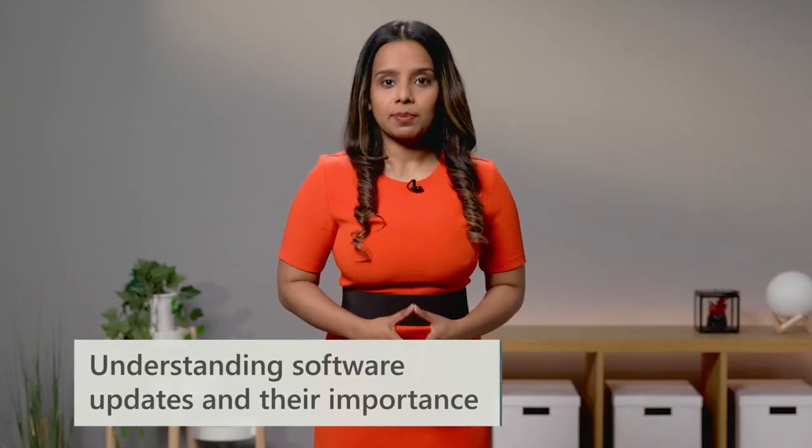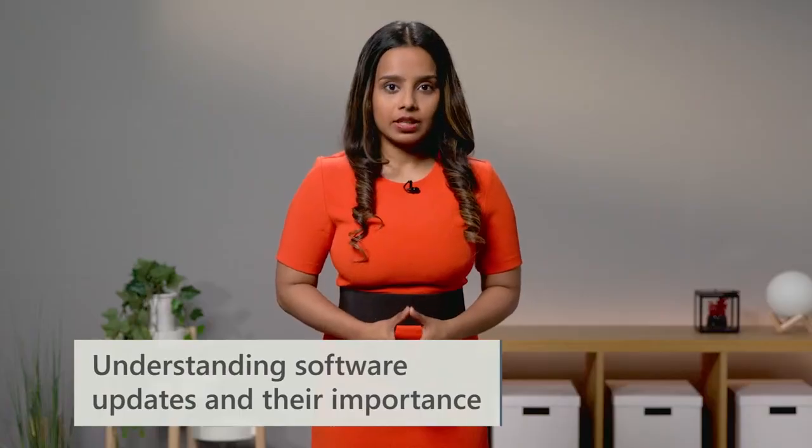Imagine that you've installed the perfect application that does everything you need it to do. When you receive a prompt to install an update, you decide to ignore it. After all, why mess with perfection? However, such a decision is not without risk. To find out why, let's establish what exactly a software update is.